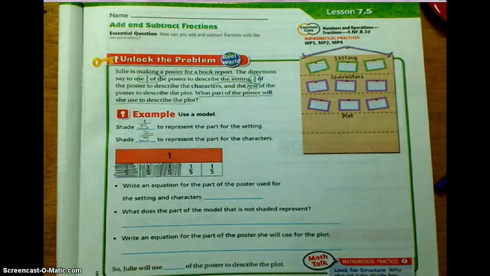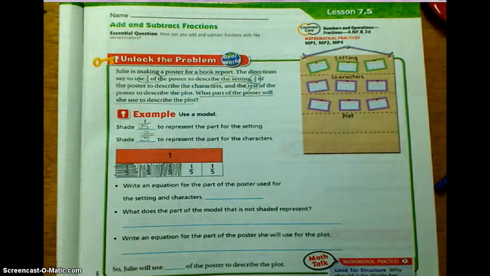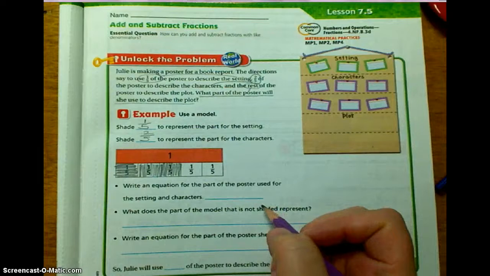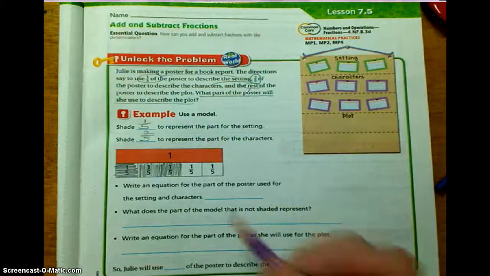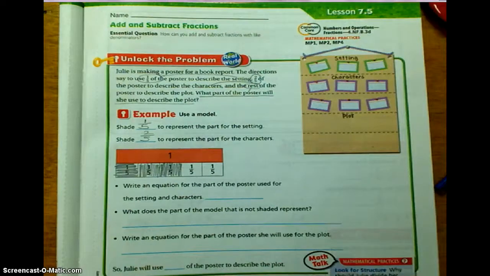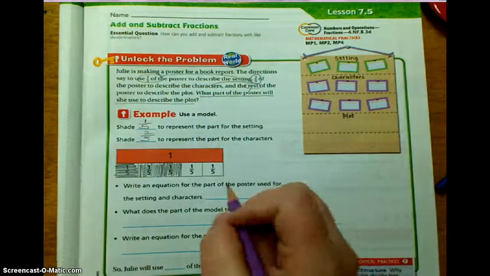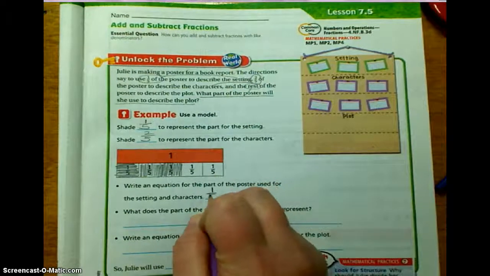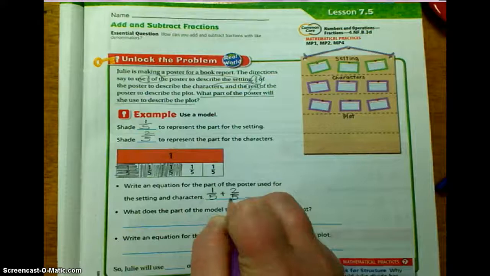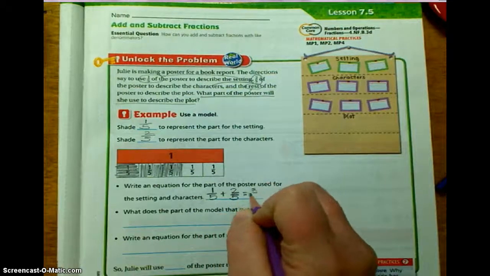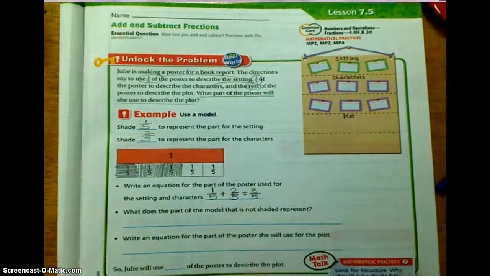Next thing I'm going to do is write an equation for the part of the poster used for the setting and the characters. I know that I'm going to need to use an addition operation to find that answer because the setting and the characters are going to be combined in one area. So 1/5 plus 2/5 equals, and you can clearly see on our model that 3/5 is being used for the characters and the setting.